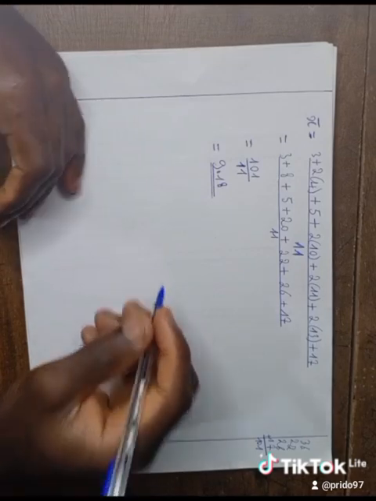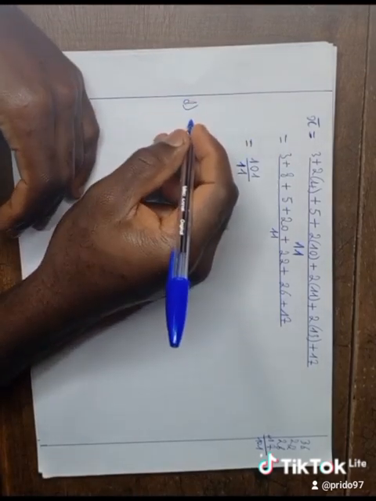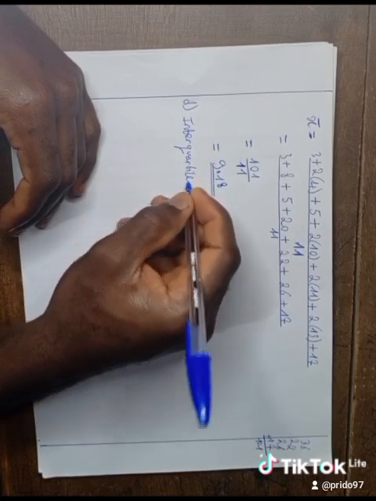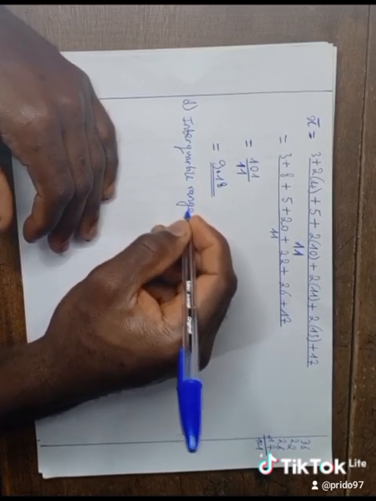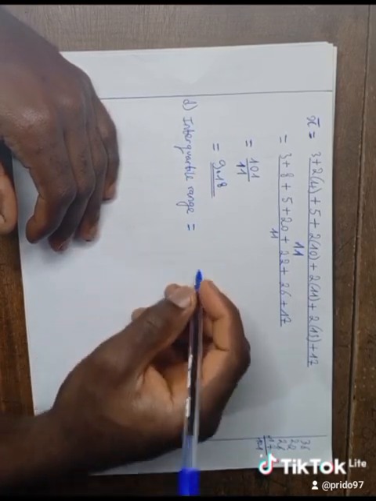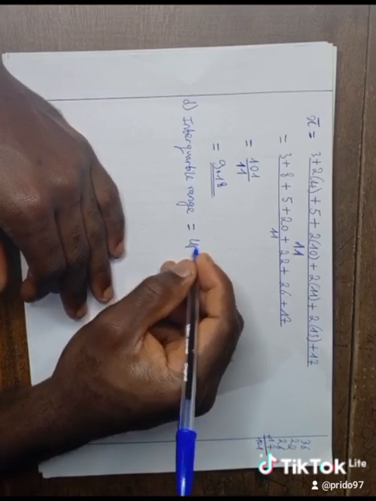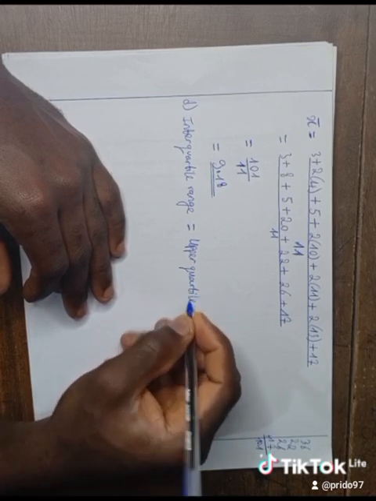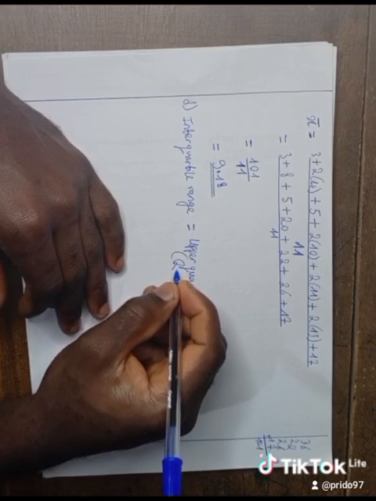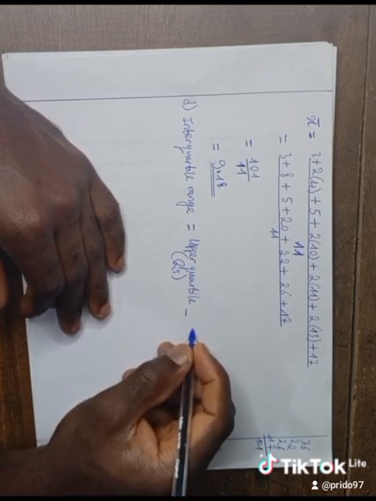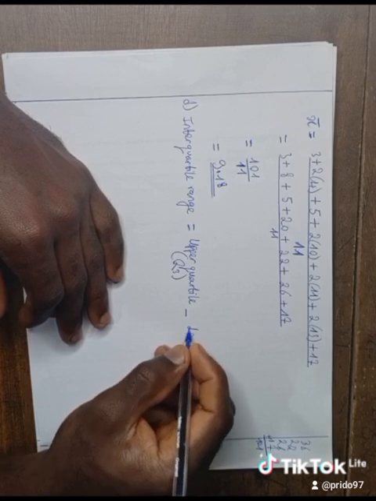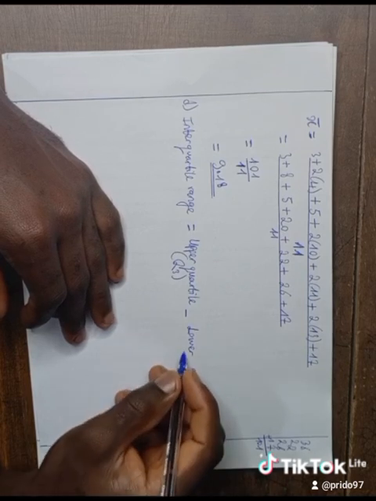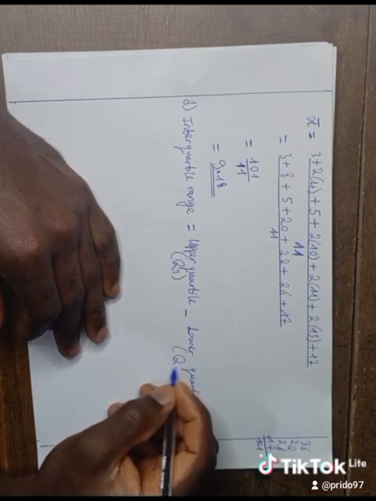The interquartile range for D, we know that the interquartile range is simply equal to the upper quartile, which is denoted by using Q3, minus the lower quartile, which is denoted by using Q1.